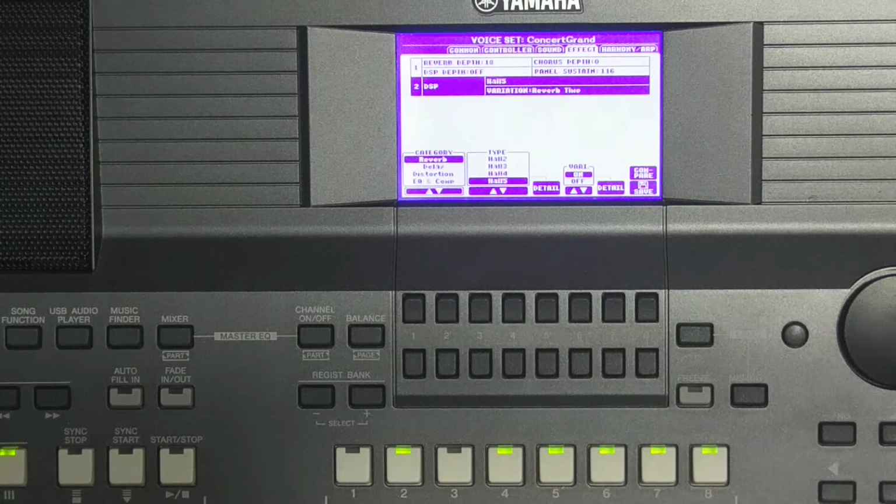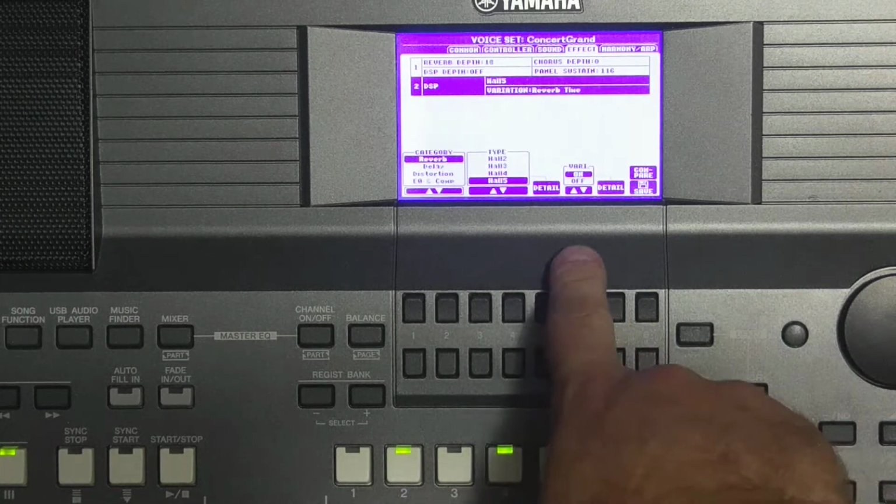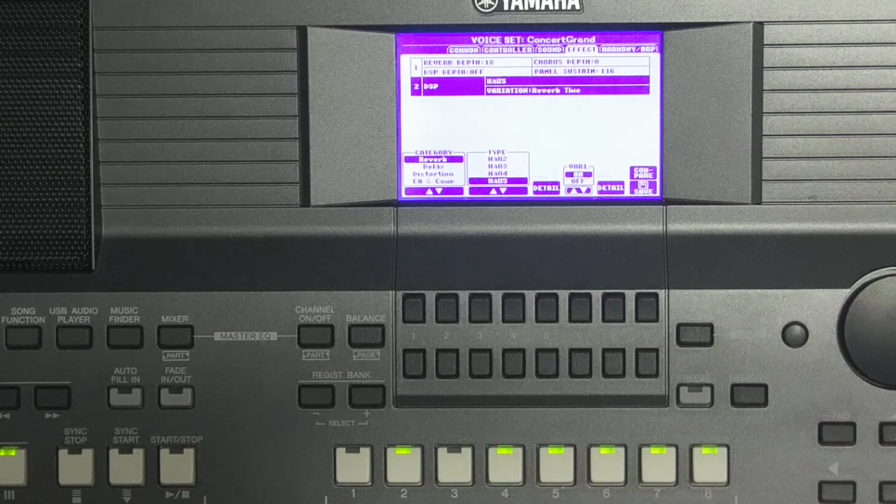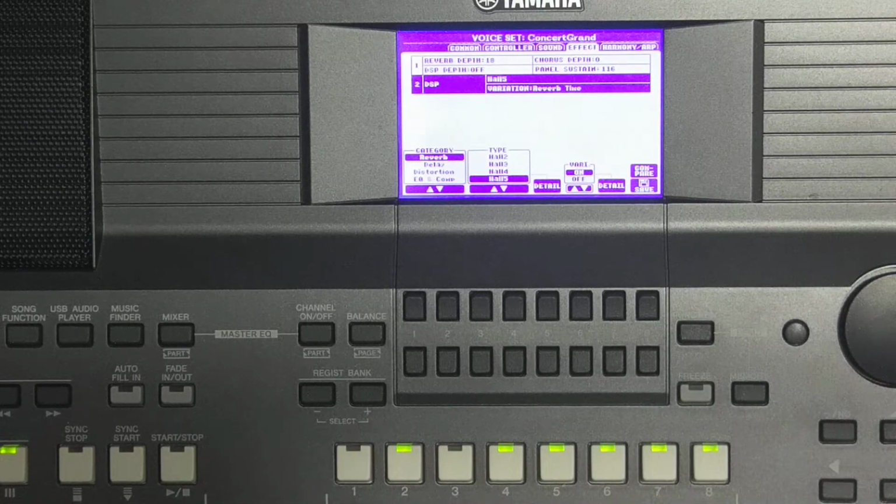What about the variation button? Well, you can also change the default value of this variation button. It should be enabled or disabled. And actually, what does it mean? Well, the variation button is used to change the value of one selected parameter of the effects. And for the reverb, it will be the reverb time. Another type of effect will have another parameter selected for variation.